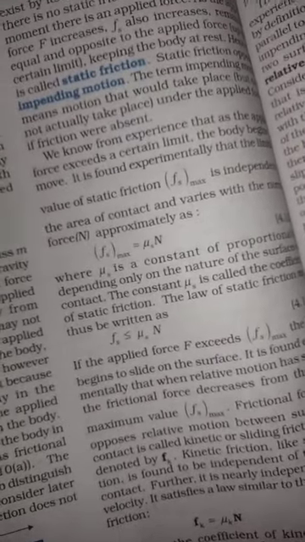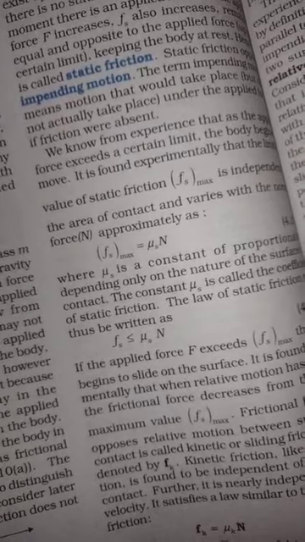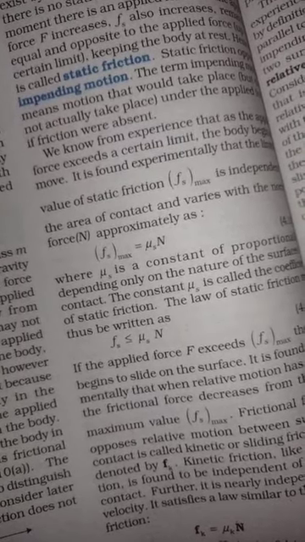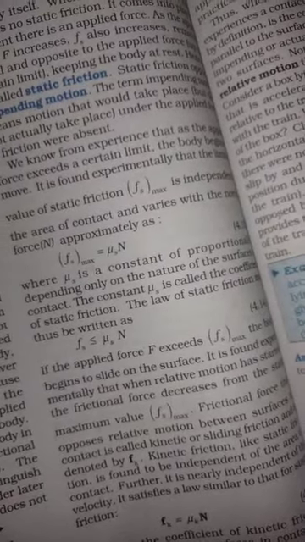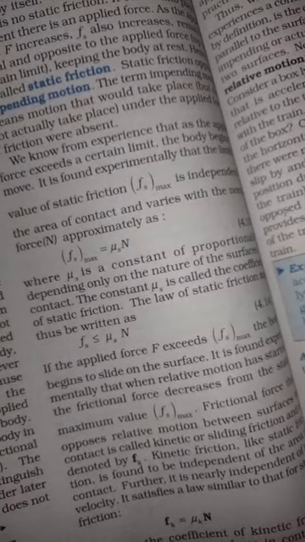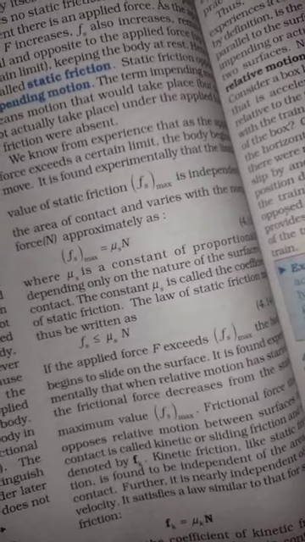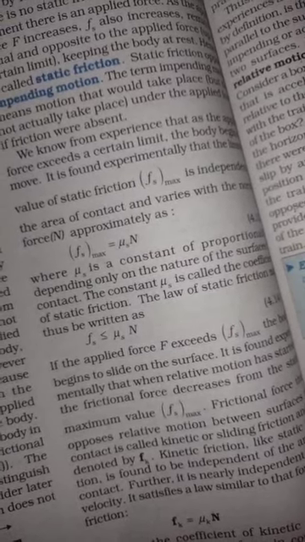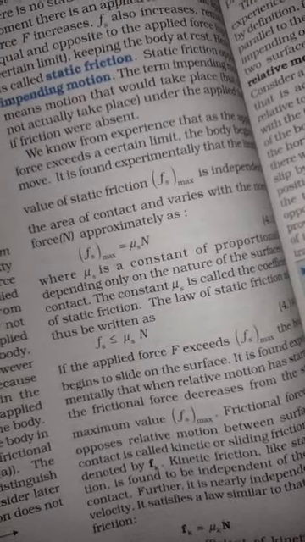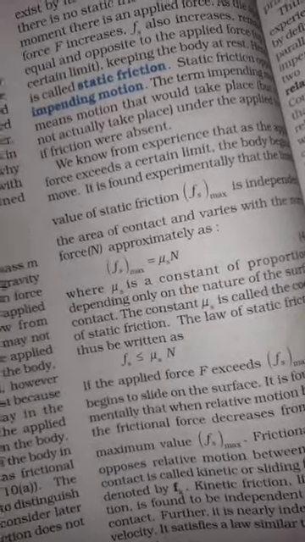When relative motion has begun, the acceleration of the body according to the second law is F minus Fk upon m. For a body moving with constant velocity, F is equal to Fk. If the applied force on the body is removed, its acceleration is minus Fk upon m, and it eventually comes to a stop.